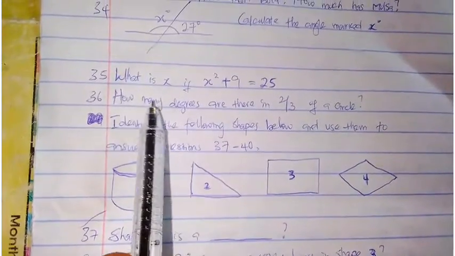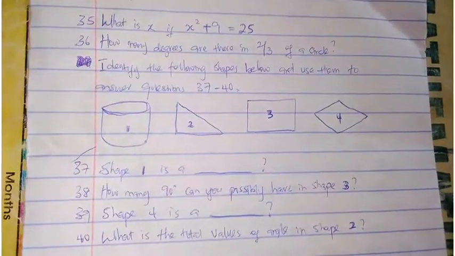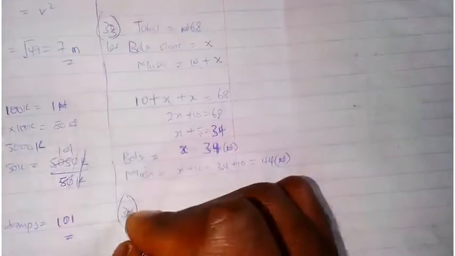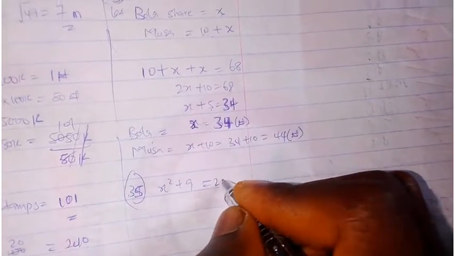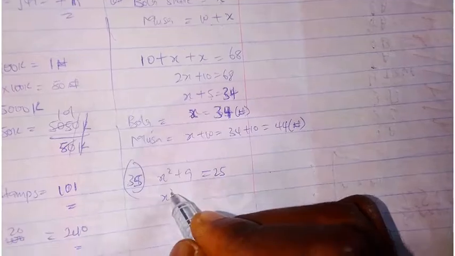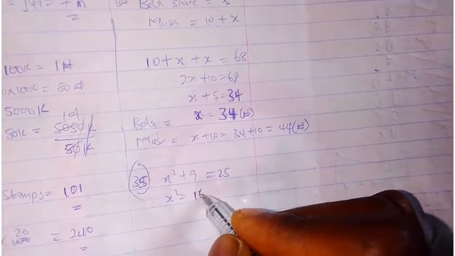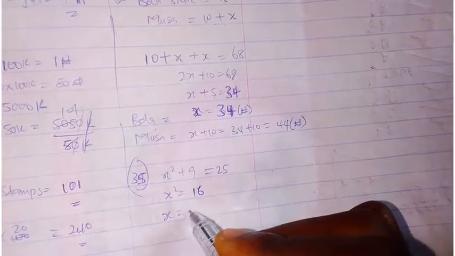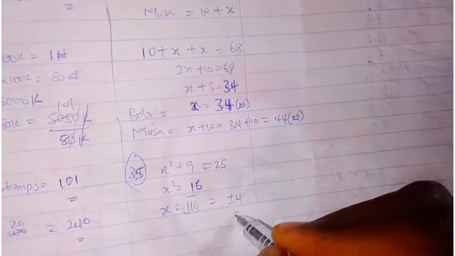But number 35 question says, what is x if x squared plus 9 equals 25? We are given x squared plus 9 equals 25. That becomes x squared equals 25 minus 9, and that's 16. It implies that my x is equal to the square root of 16, which is plus or minus 4.